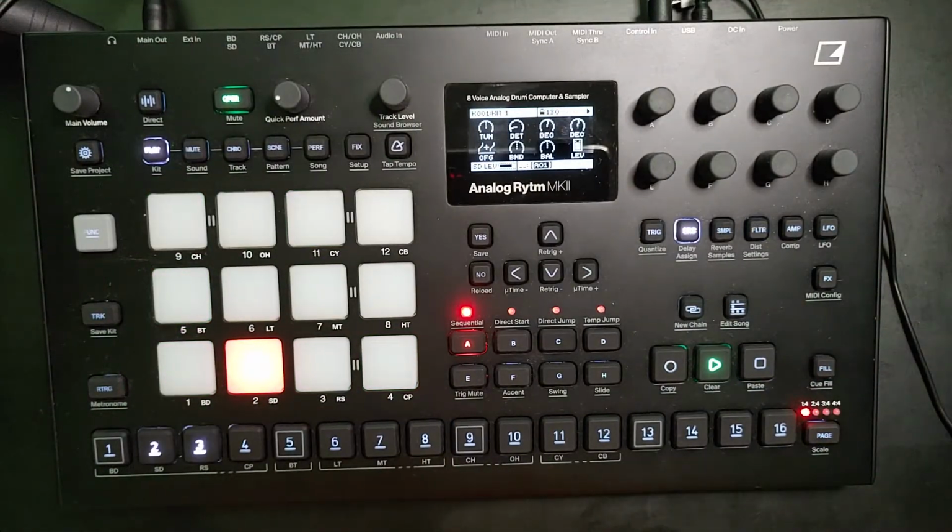Hi, here's M. Brower, and today I want to show you some tips and tricks for the LFO on the Analog Rytm. It's kind of a tutorial, but not really. I won't start with the basics of an LFO. I'll just jump into some ideas I have for using the LFO.